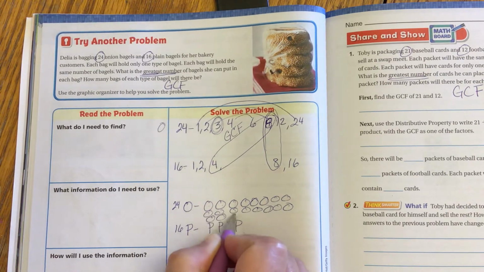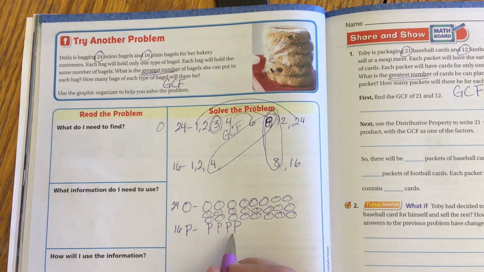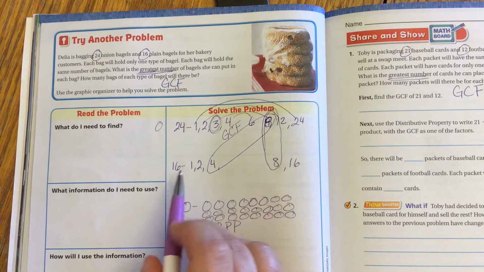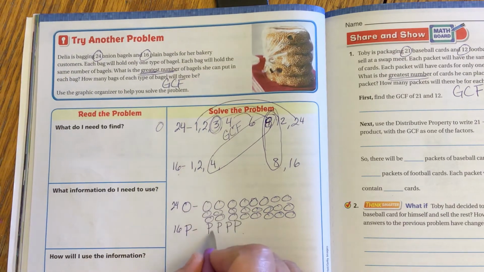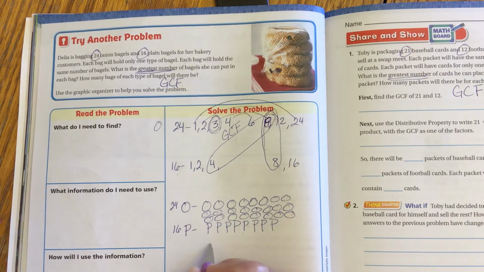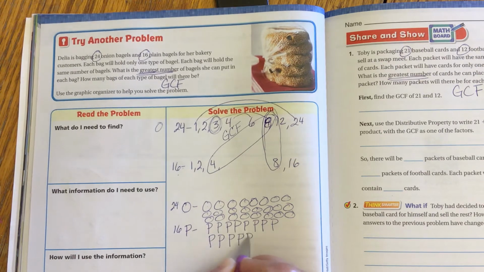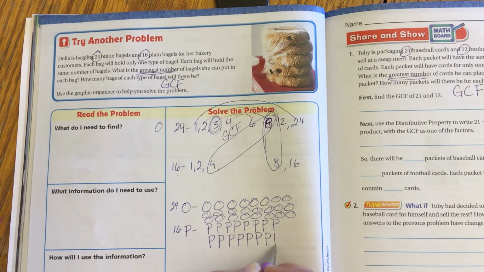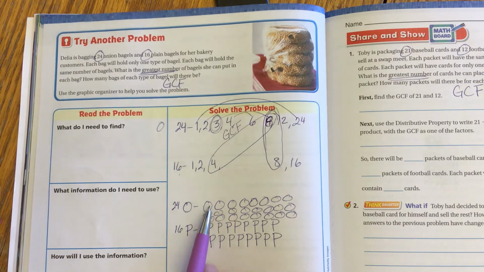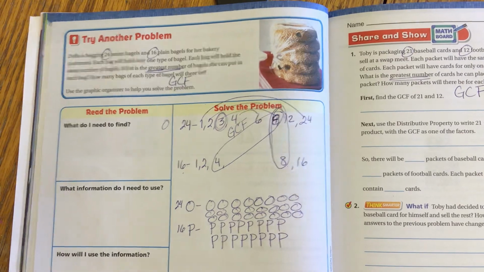And then the plain bagels, there's going to be 8 in each bag, and there's going to be 2 rows of these. 1, 2, 3, 4, 5, 6, 7, 8. And there'll be a second bag. So 2 bags of plain bagels and 3 bags of onion bagels, and each bag has 8 in it.